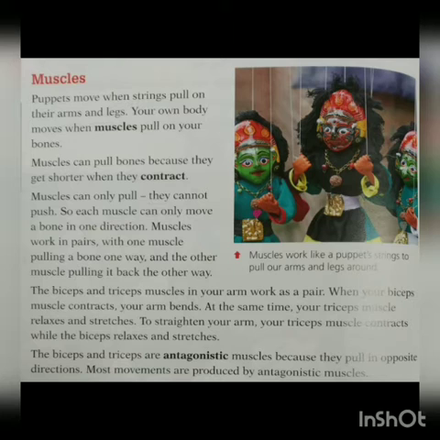So they work as a pair. When you fold your hand upwards, your biceps will contract and become shorter, whereas your triceps will stretch. And when you straighten your hand again, your biceps will stretch and your triceps will contract.